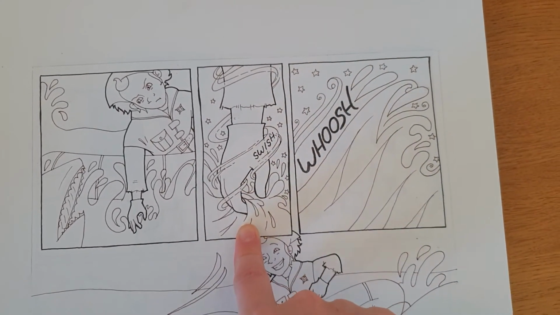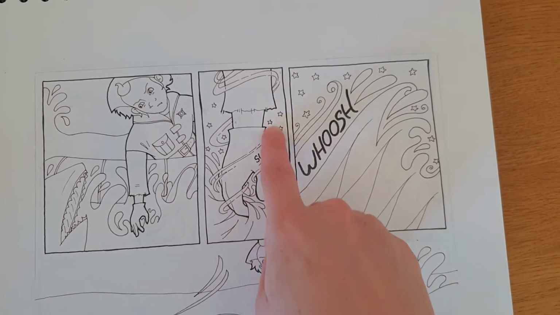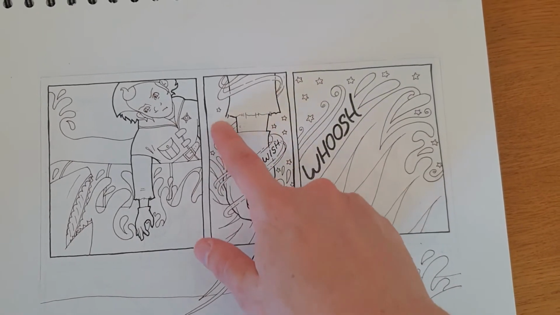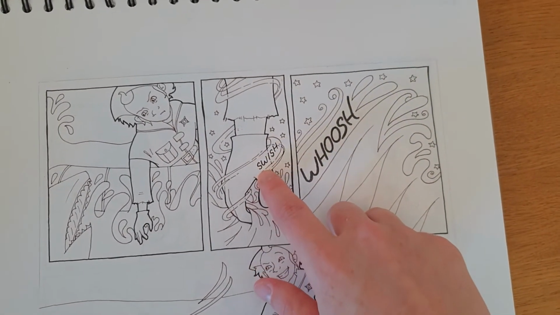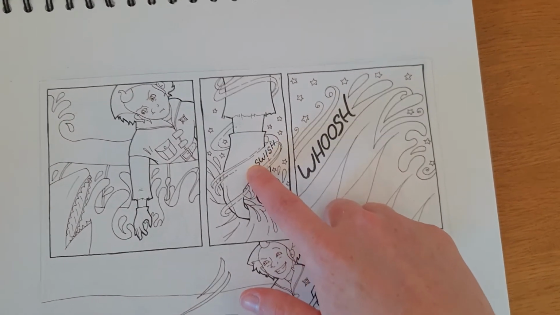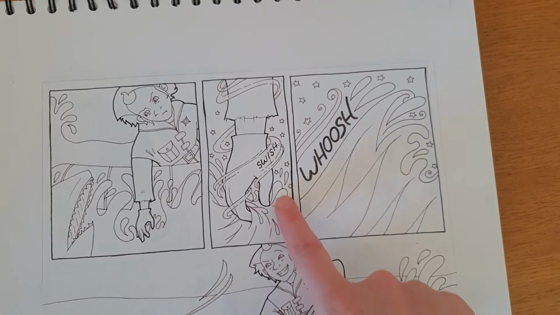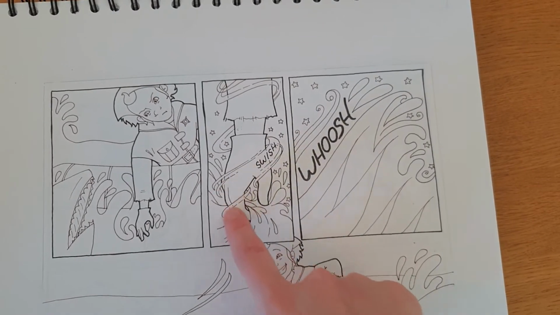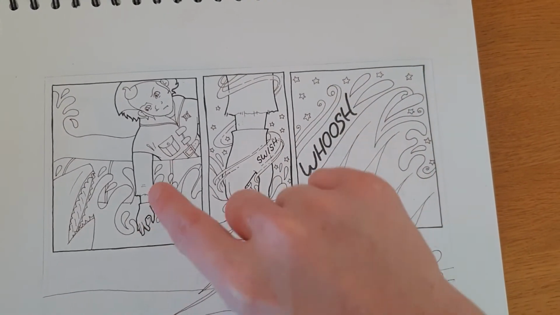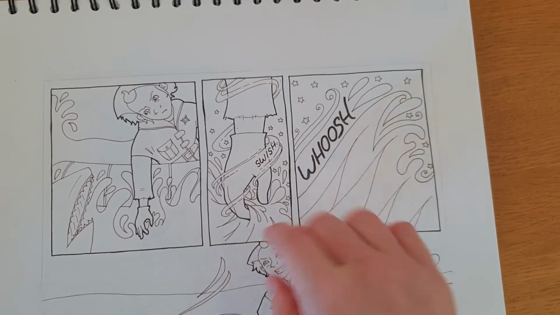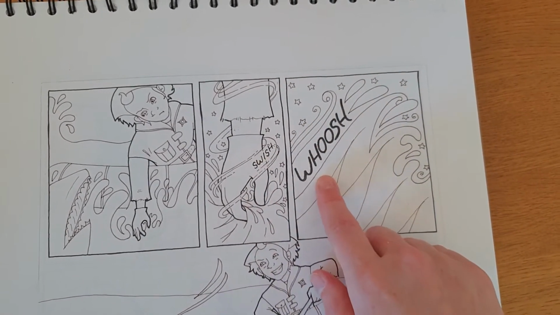It looks like it's still, but through these movement lines, I created this sense of a twirl that her hand was doing. And then I literally put the sound in, swish. And you can see the water starting to bubble up around. So that's really how you can show movement, is curves, lines, and just literally putting the word.